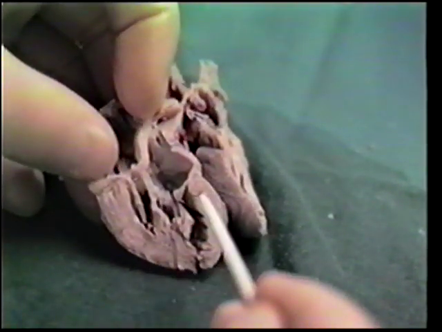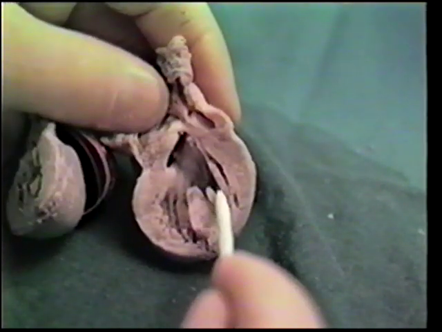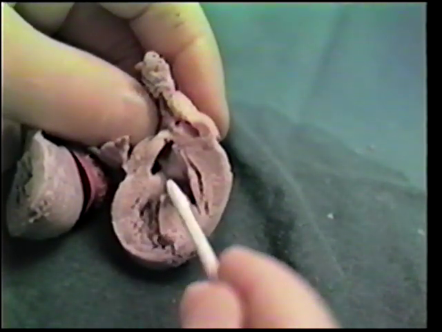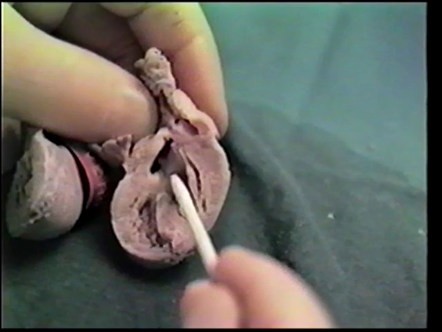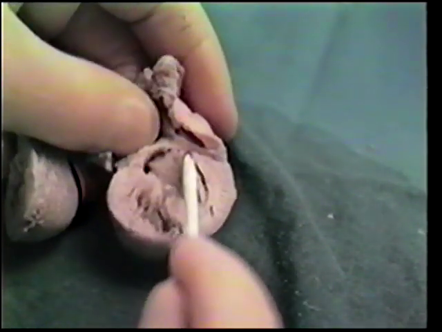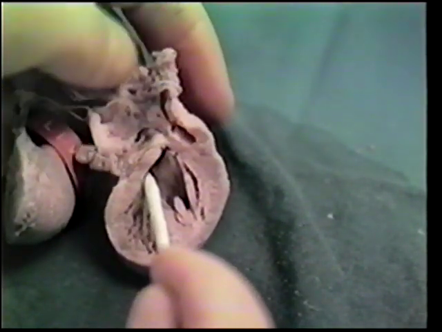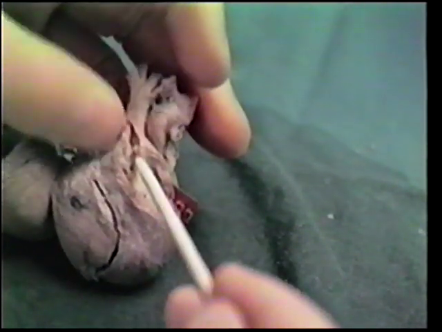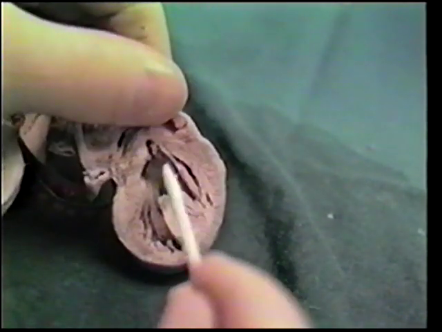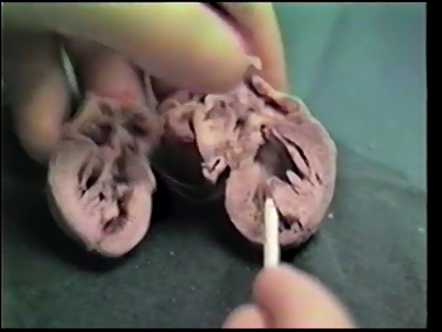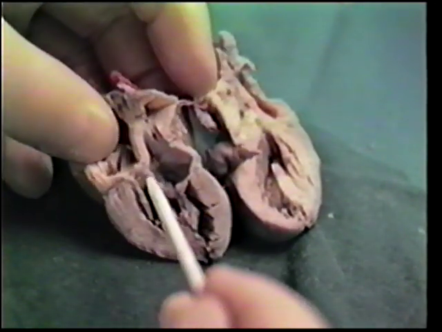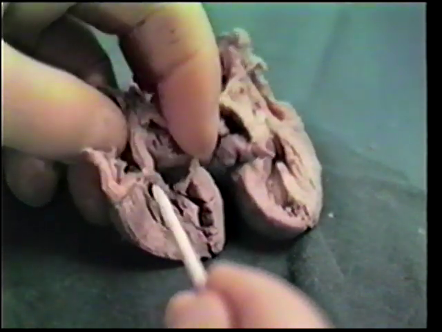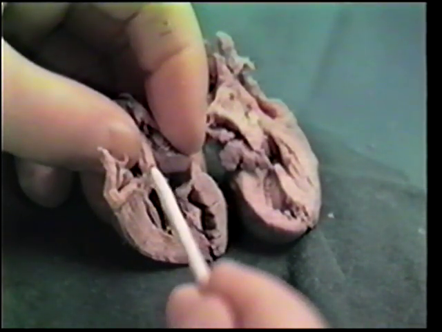Because the septum is positioned anteriorly, here we see that anterior apical trabecular part of the septum. Here is the outlet part of the septum, separating the posterior pulmonary trunk and the anterior aorta.